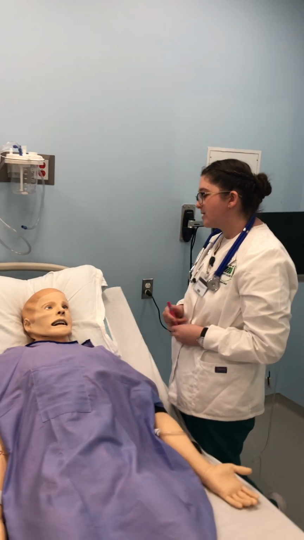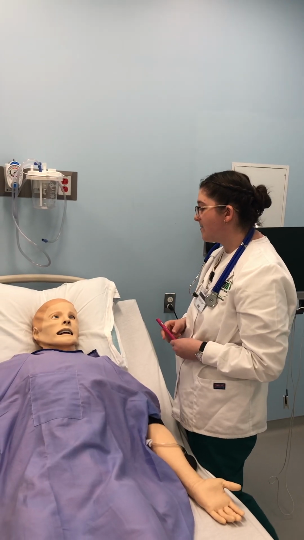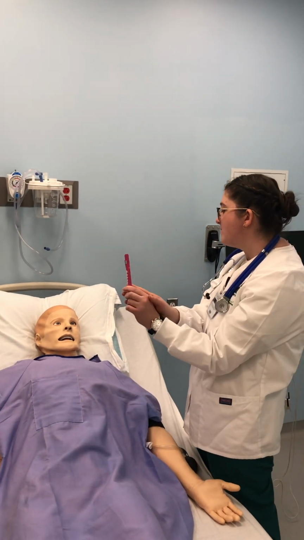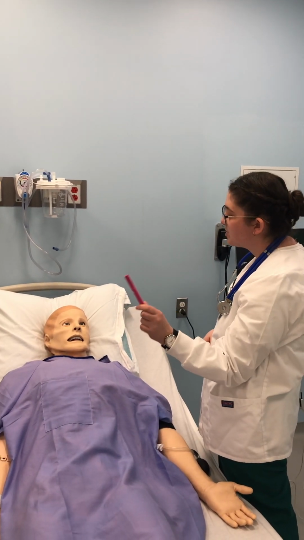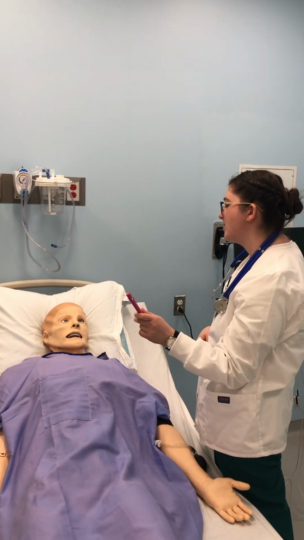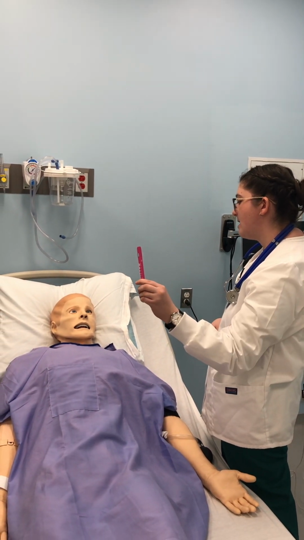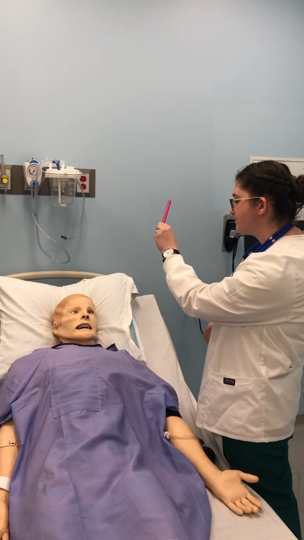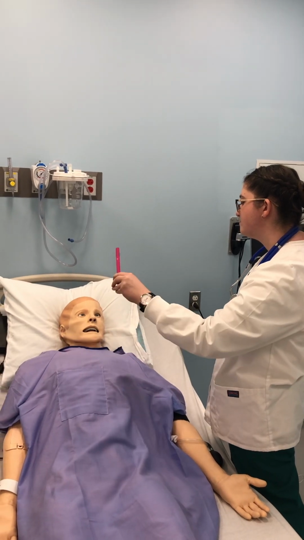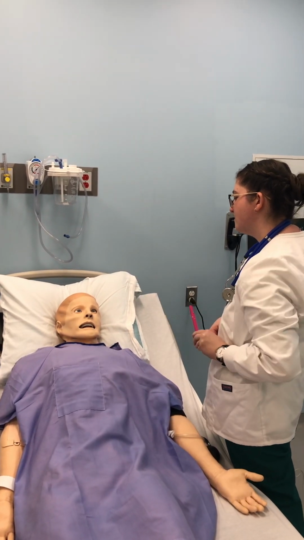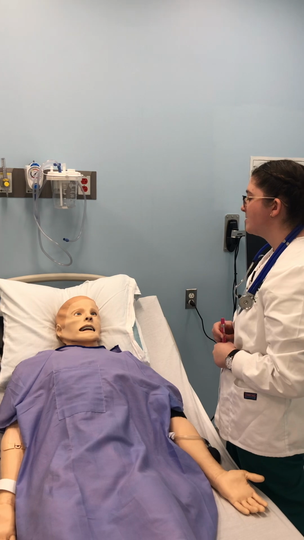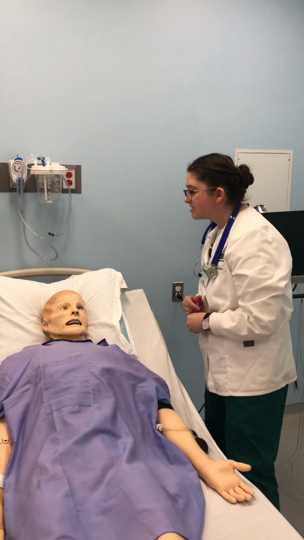Next, I'm going to perform the extraocular movement. So again, I'm going to have the patient focus on my pen light, and I'll be moving my pen light around. I'm going to have the patient follow the pen light without moving their head, just with their eyes. And I'll do it right now. Alright, patient was able to do that perfectly. Next, I'm going to move to the ears.